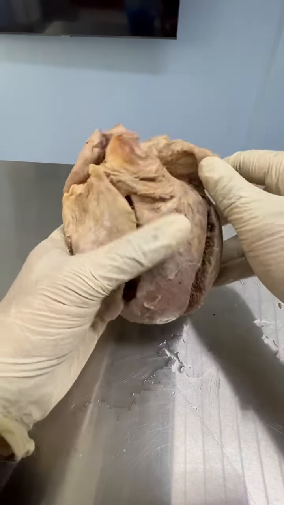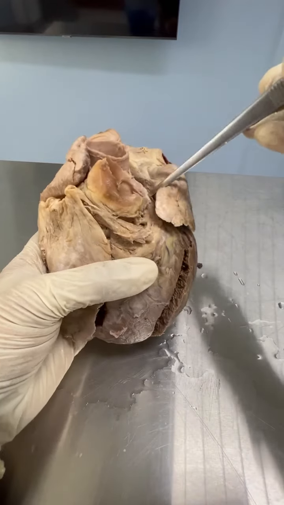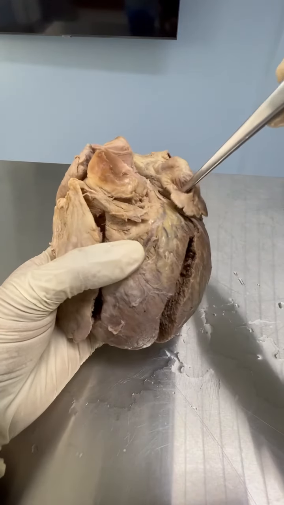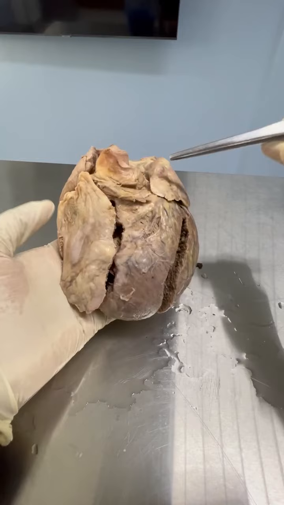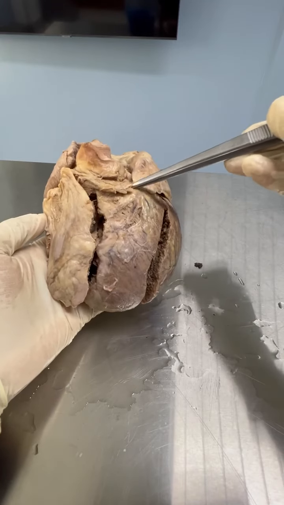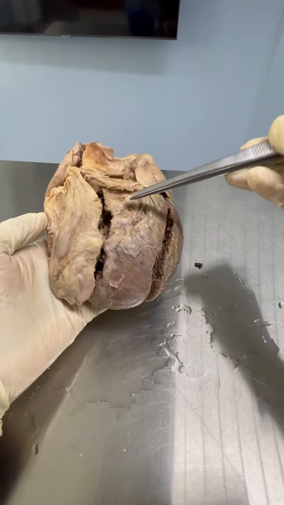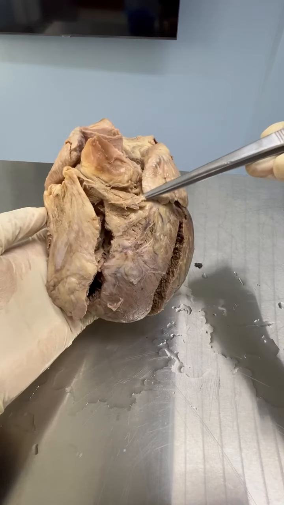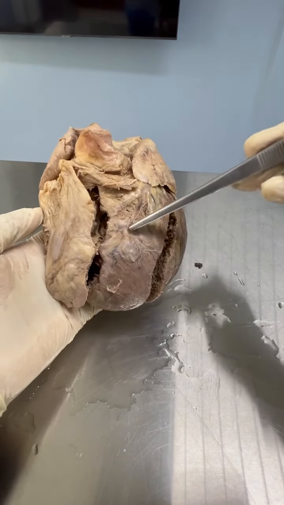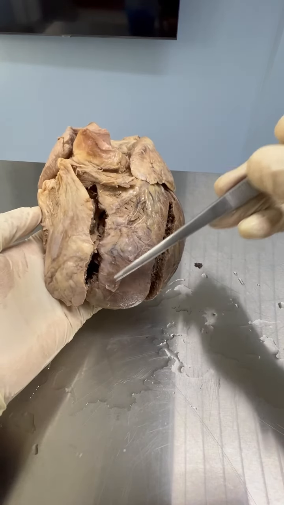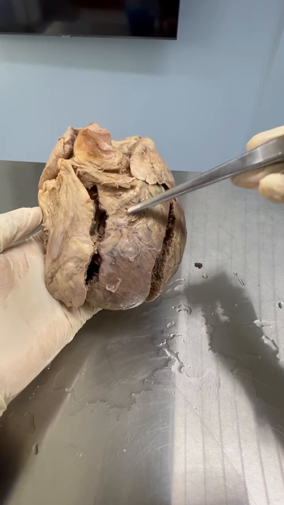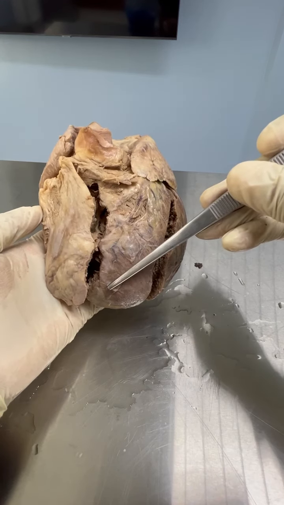Your left coronary artery has different branches, including this one here, which goes to the anterior portion of your heart. This one is your anterior interventricular artery. Why interventricular?